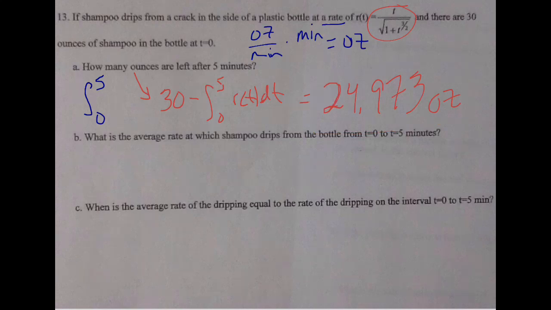The next part, part B, says what's the average rate? So when you hear average rate at first, you might think, all right, well, what's the average slope? But in this question, that comes back to this word being important. The function is the rate. So I'm not looking for the slope of anything. I just want to find the average value of that function.